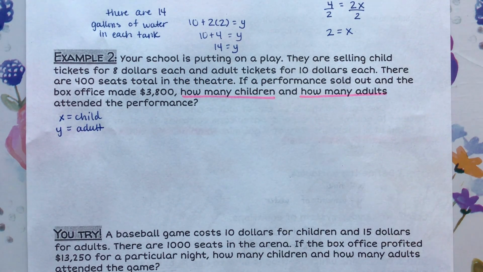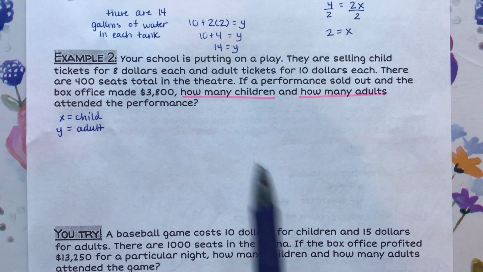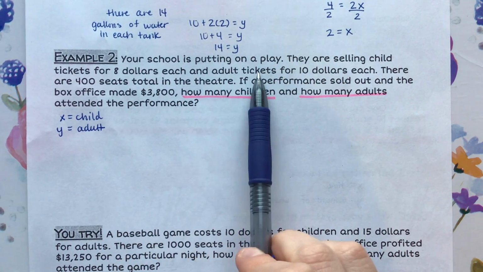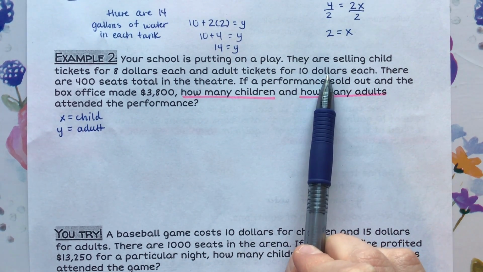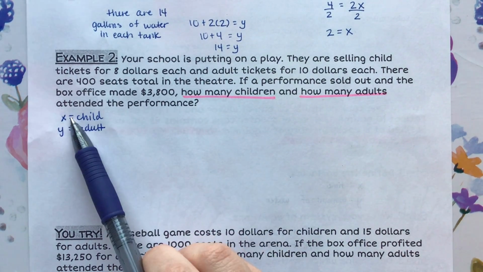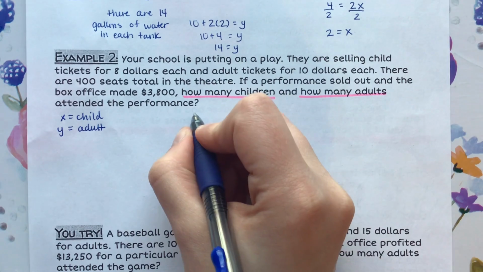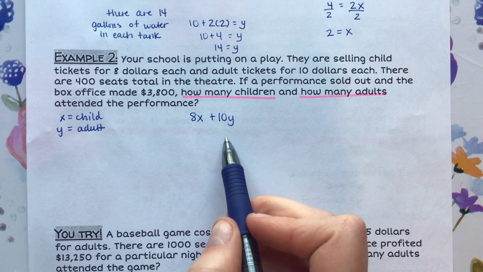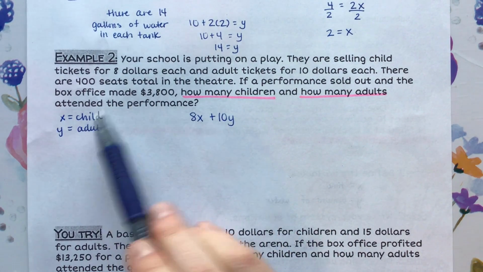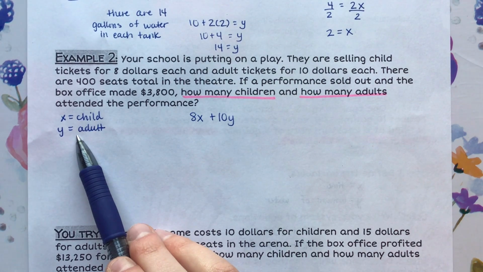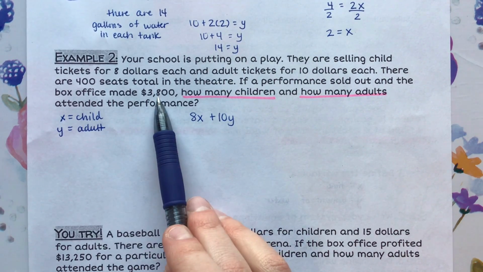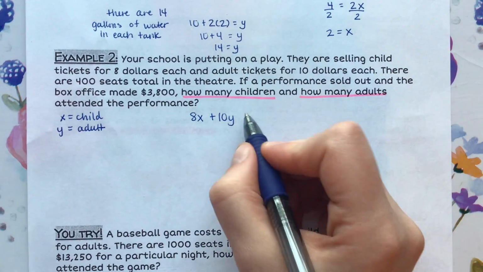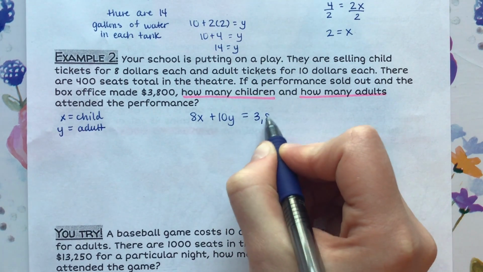And now let's reread and see if we can find some equations in this word problem. So your school's putting on a play. They're selling child tickets for $8 and adult tickets for $10. So I now know that that's going to be 8 by x and 10 by y. So I'm going to go ahead and say that 8x plus 10y, because we're making a profit from these. So if it's $8 per child, $10 per adult, and the box office earned a total of $3,800, I can now set the ticket sales equal to what the profit was, $3,800.